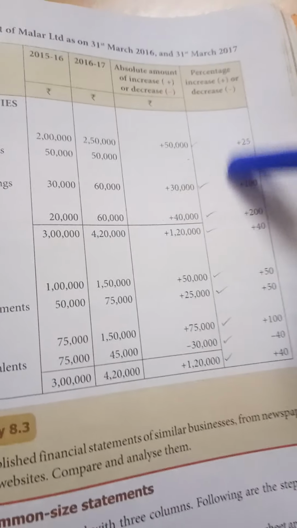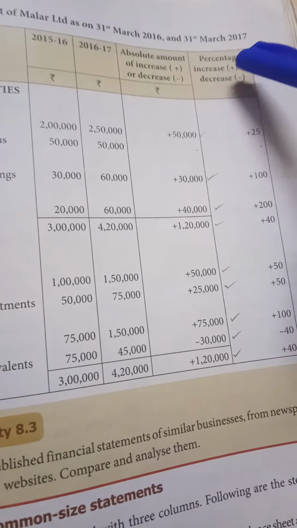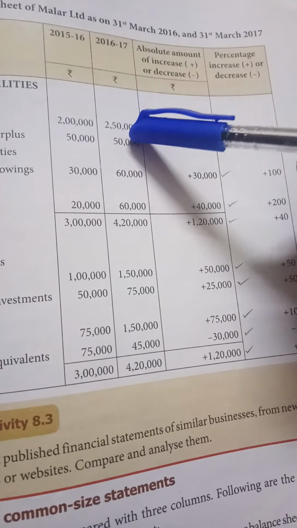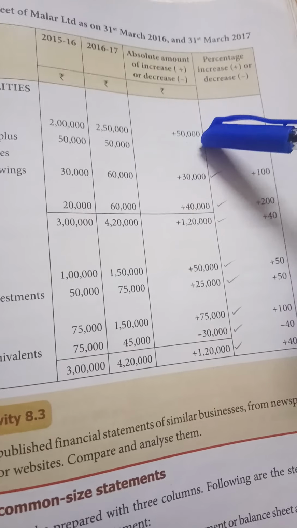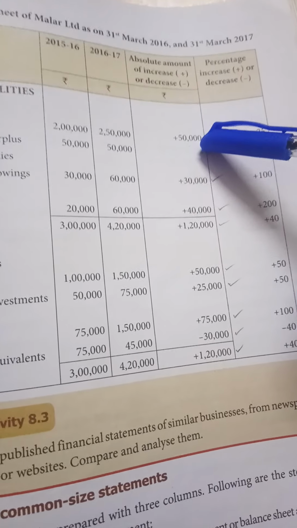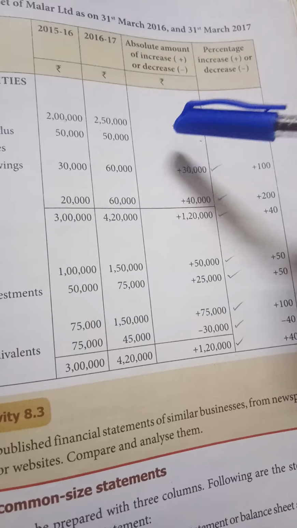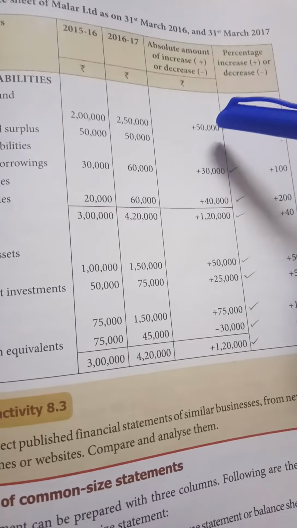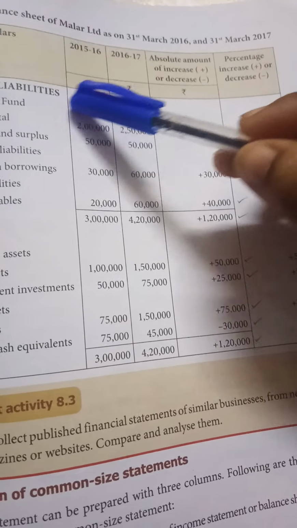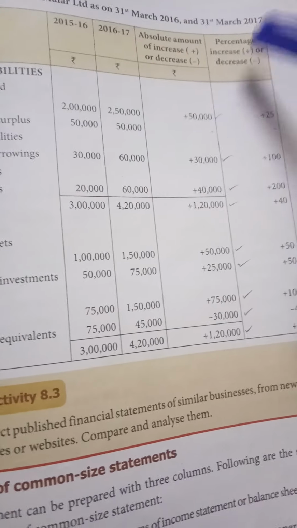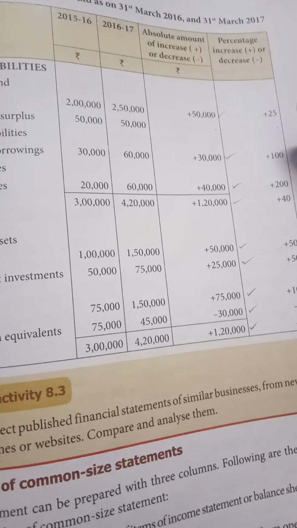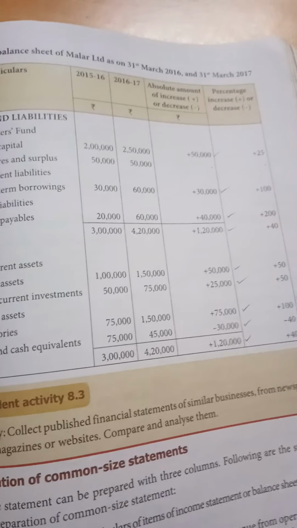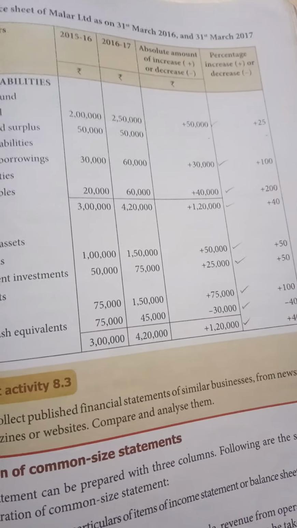The fourth and fifth columns will be absolute amount of increase or decrease and percentage of increase or decrease. Absolute amount is finding out the difference, and if there is an increase, write plus and the increase amount. If there is a decrease, write minus and the difference amount. After that, absolute amount divided by year 1 value into 100 will give you the percentage of increase or decrease. I am repeating this because the other two methods vary slightly.